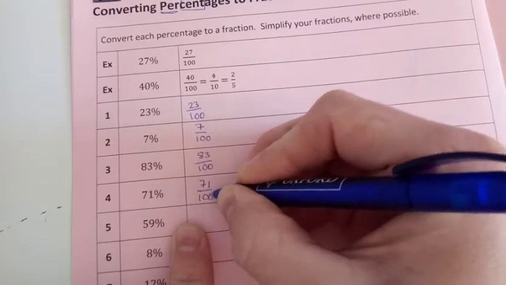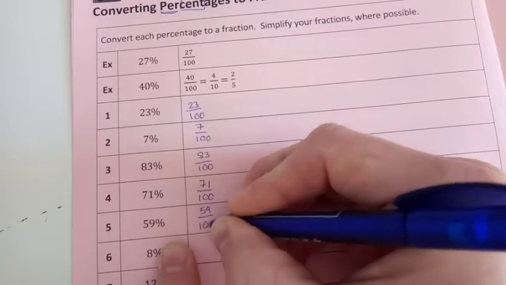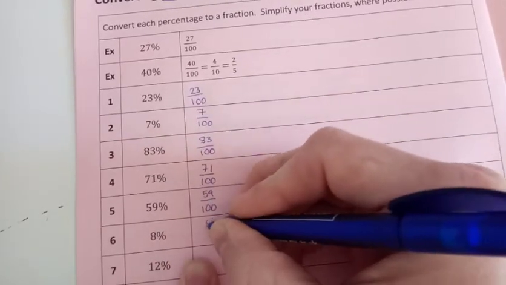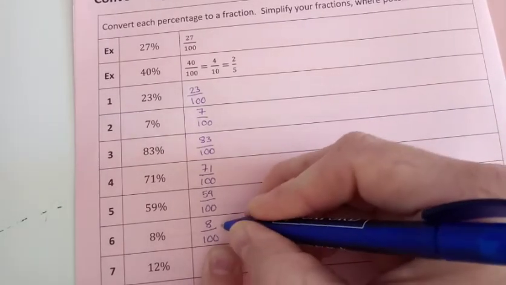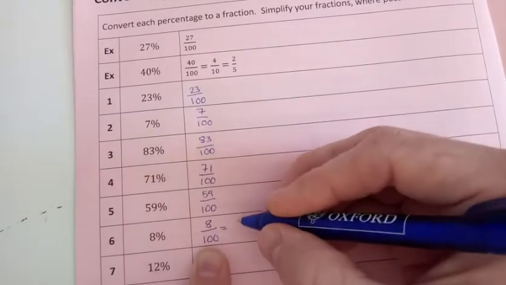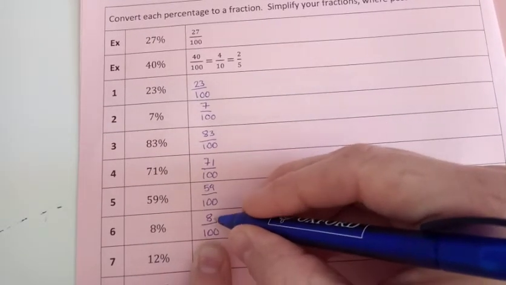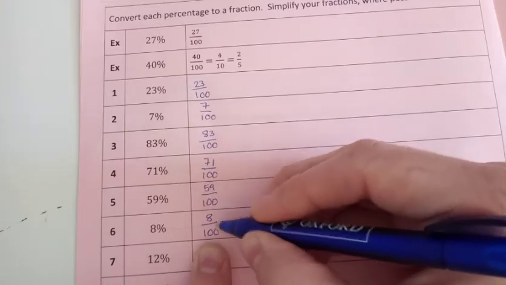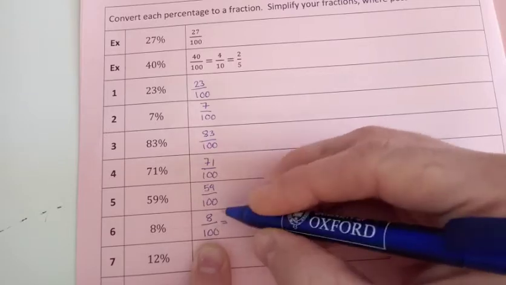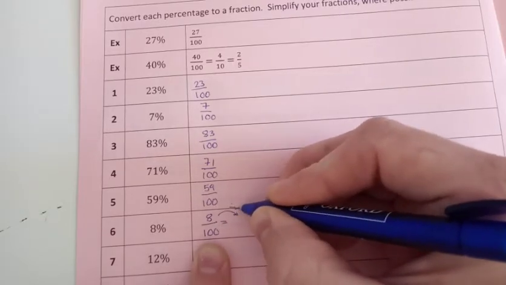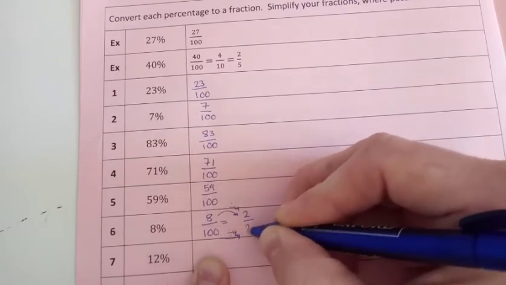71%, just 71 over 100. This one's just 59 over 100. And then finally on question 6 we get to one that we can simplify. So 8 over 100. I don't want you to think the only way to simplify a fraction is just by halving numbers, dividing by 2. Actually the quickest way to do it is to think about the biggest thing you can divide each number by. And in this case it would be 4. We could divide by 4 here, and that would give us 2. We could divide this by 4 as well, and that would give us 25.